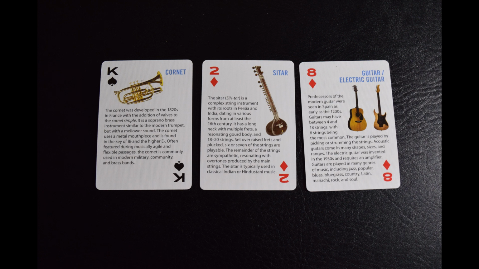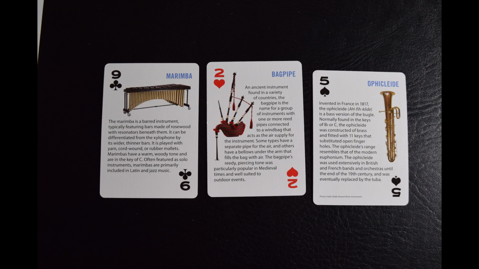That was the sitar. Now you see the marimba, the bagpipe, and the ophicleide.